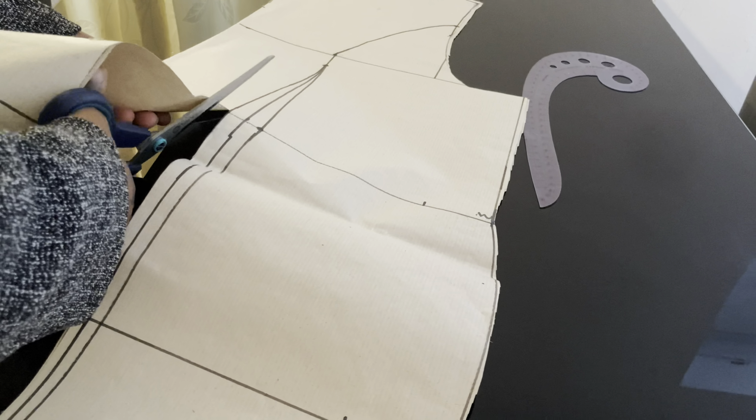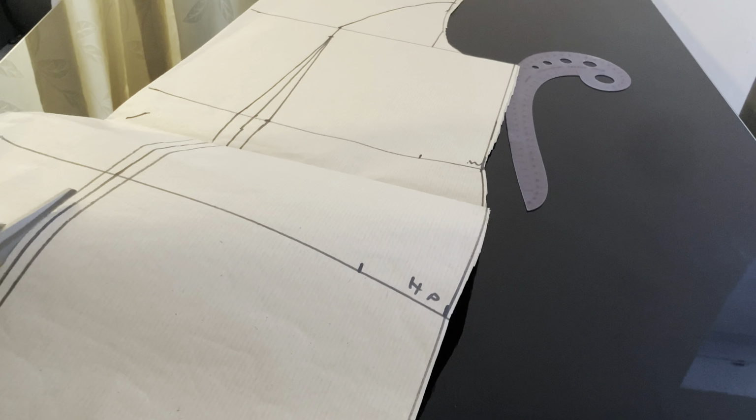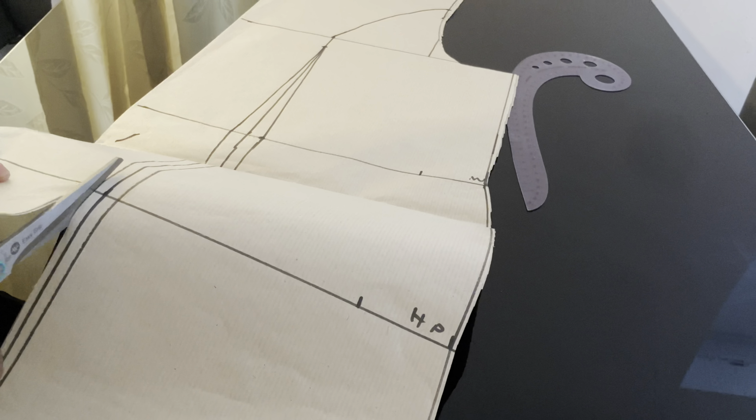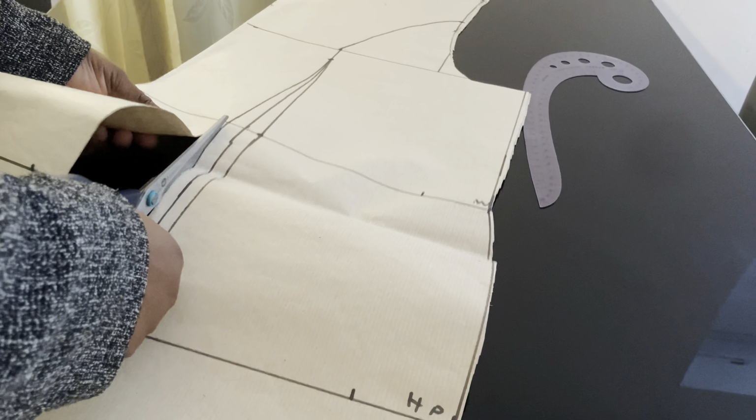Princess dart dress. So this is what we call princess dart dress.